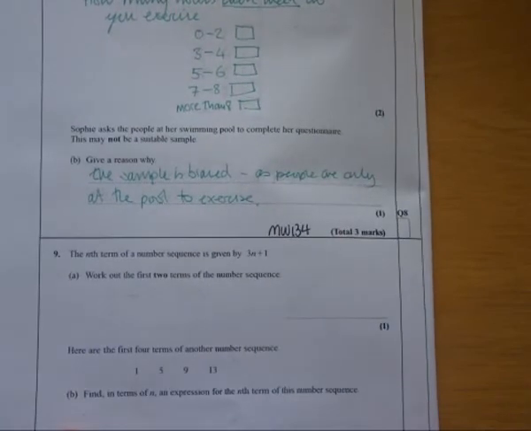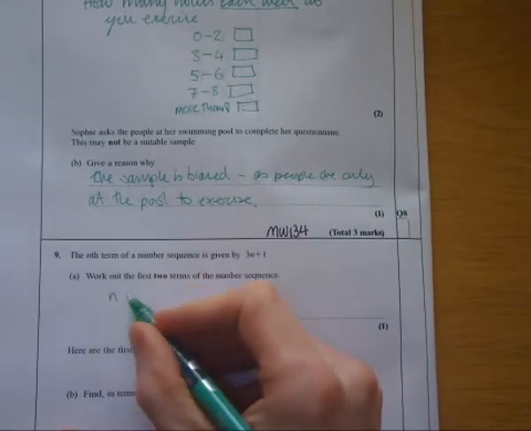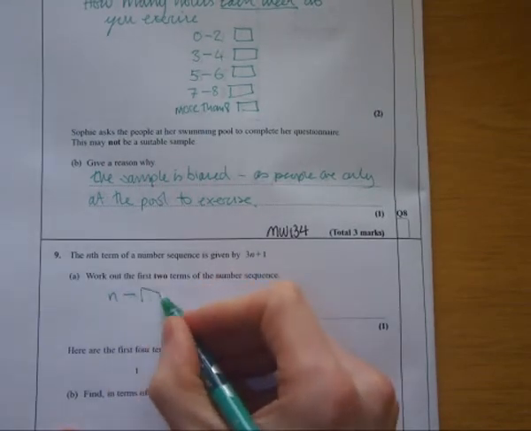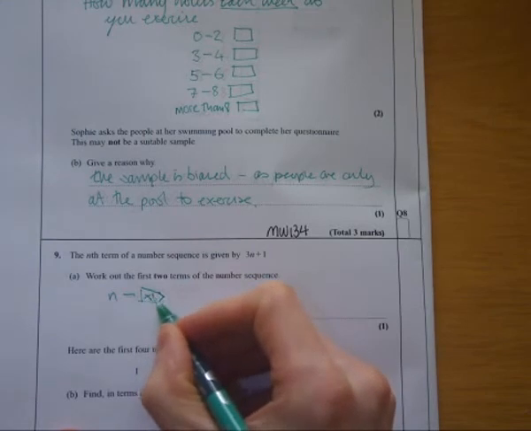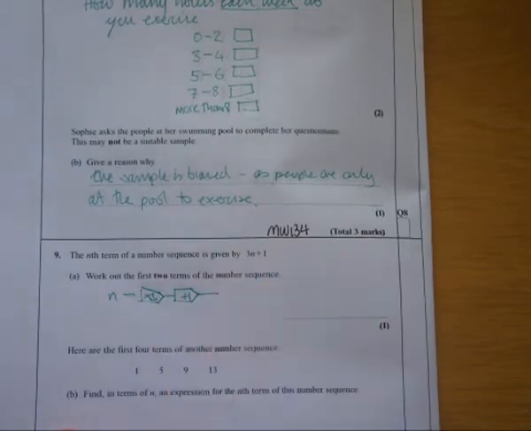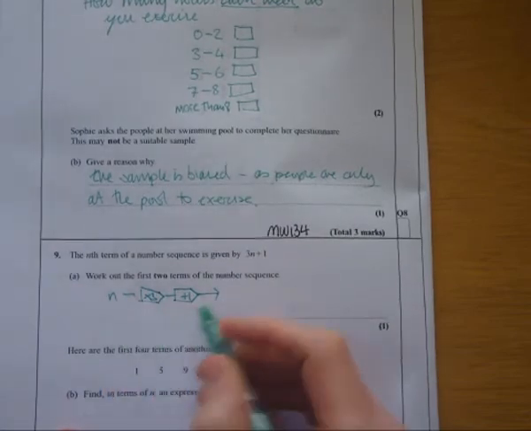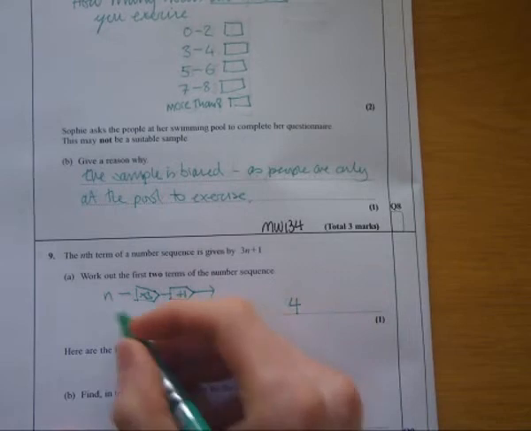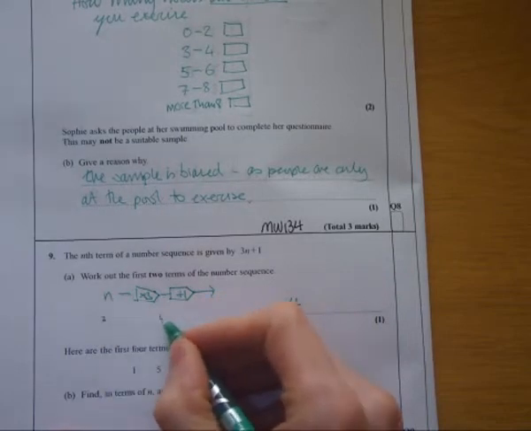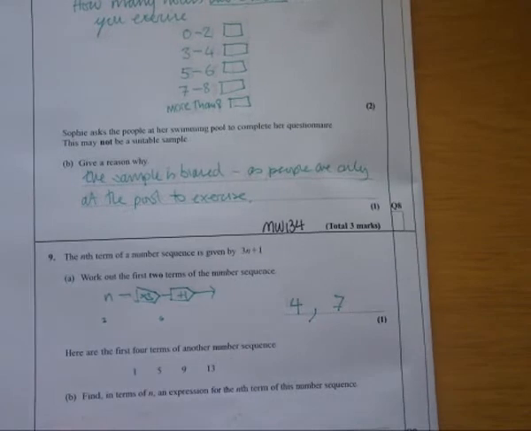Okay. Number 9. The nth term of a sequence is given by 3n plus 1. Work out the first 2 terms of this number sequence. So we're starting with n, we're timesing by 3, and then we're adding 1, and that'll give us the value. So when n is 1, 1 times 3 is 3, add 1 is 4. When n is 2, 2 times 3 is 6, add 1 is 7. Put a comma between them so it doesn't look like 47.